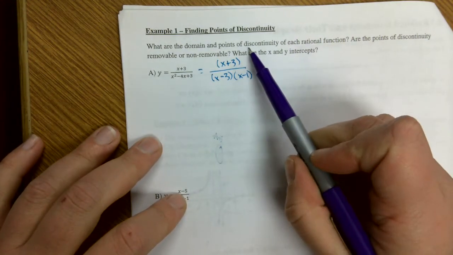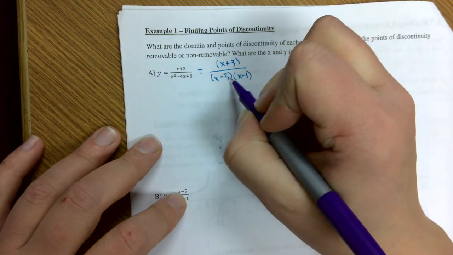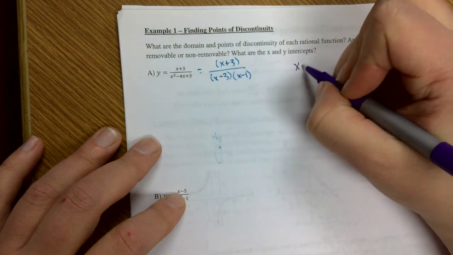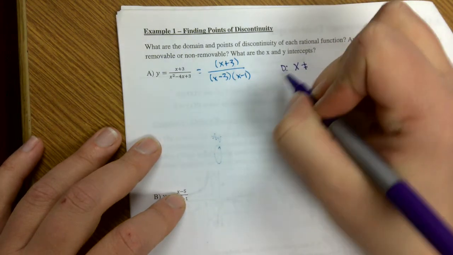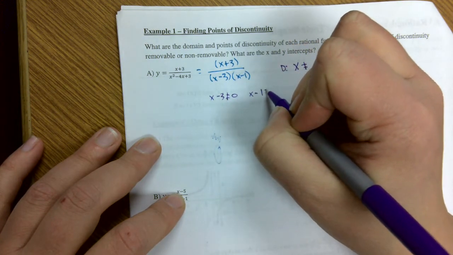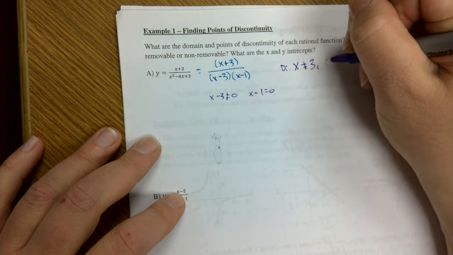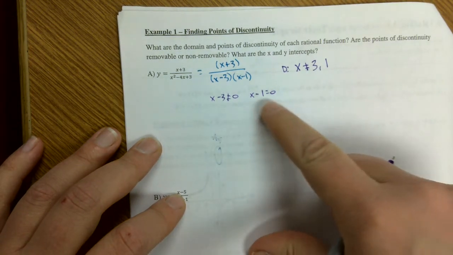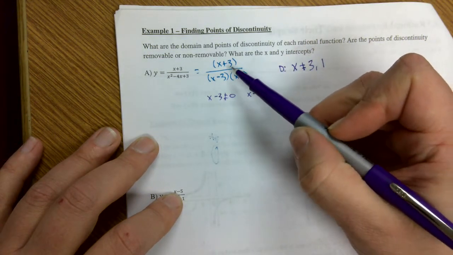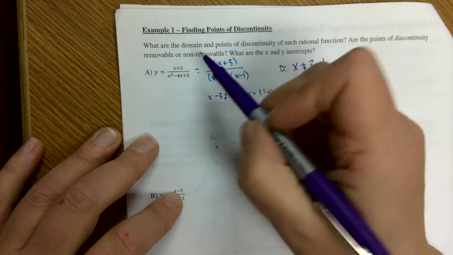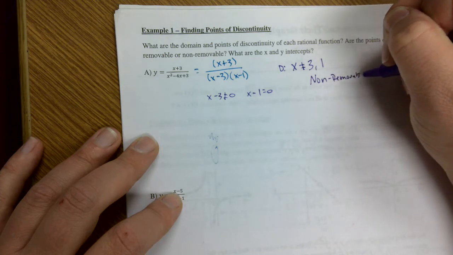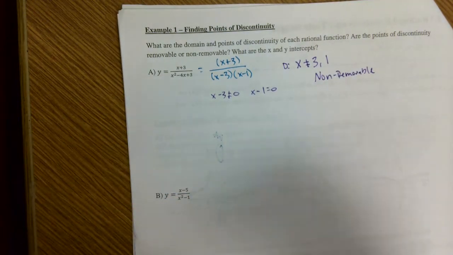So this will be my discontinuity. Whatever numbers make this 0 would be discontinuity. So x cannot equal, because this will be my domain, if I set both of these equal to 0, or cannot equal 0, sorry, x cannot equal a positive 3, x cannot equal a positive 1, so I would add the 3 over, I'd add the 1 over. So when I'm looking at both of these, because neither of these can cancel out, they're both still going to be there. These are going to be non-removable.